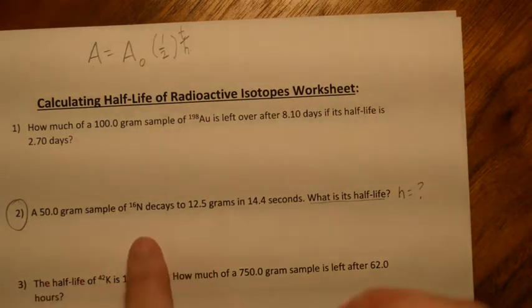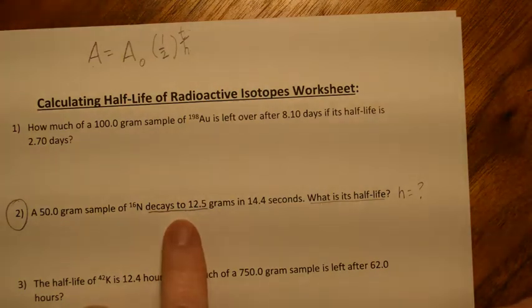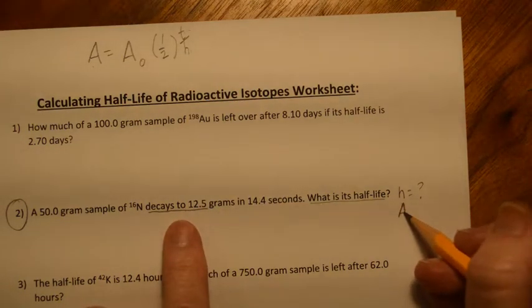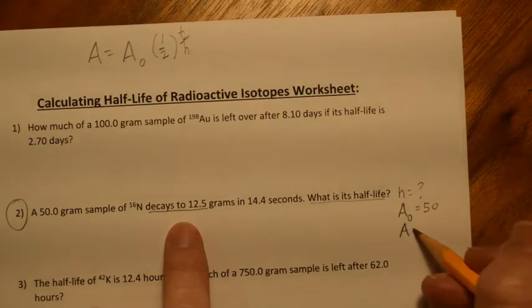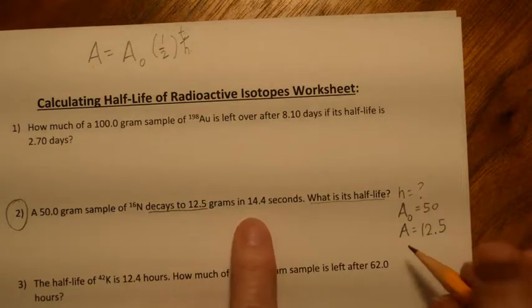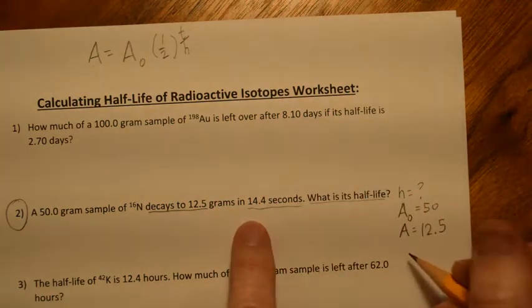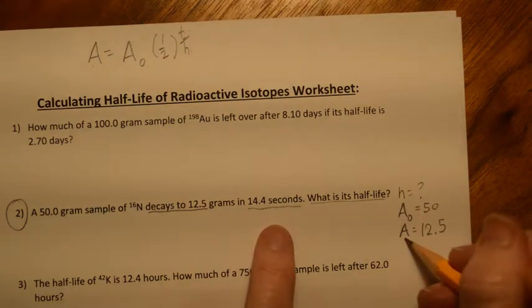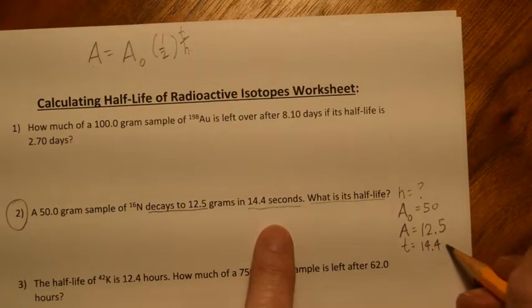Hopefully when you see that it says it decays to this, you realize that's the ending amount. So our initial amount, A sub 0, is 50, and our ending amount, A, is 12.5. And the only other number in here is the time, which is fortunate because that's the only other variable we haven't listed. So the time is 14.4 seconds.